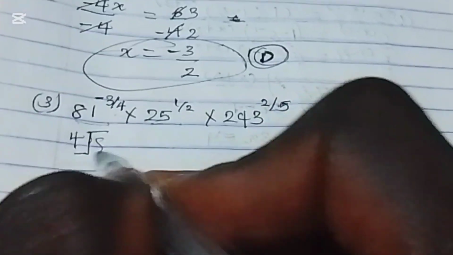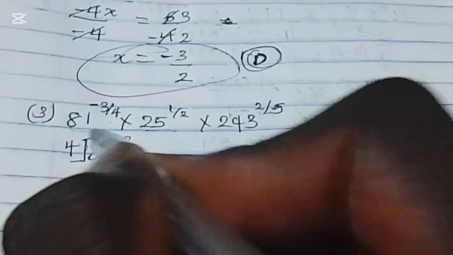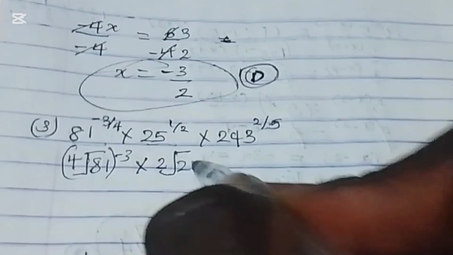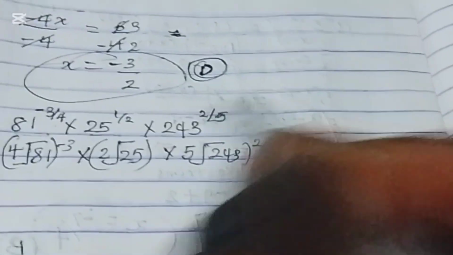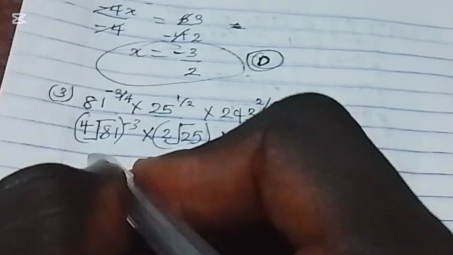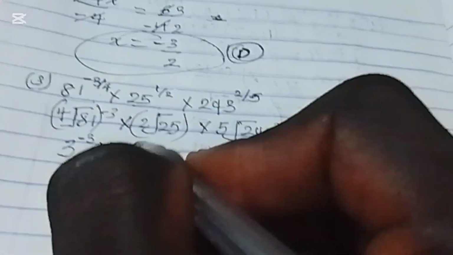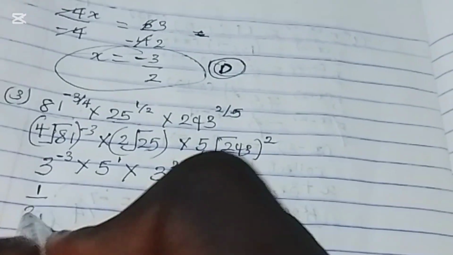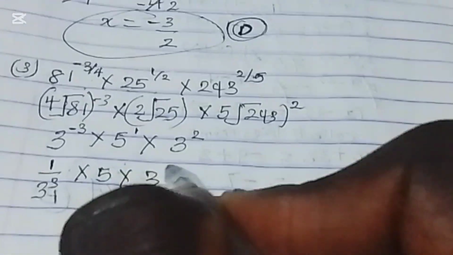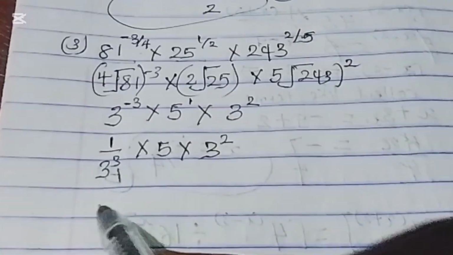This is 5. So that is 4th root of 81 raised to the power of minus 3 times 2. That is square root of 25. Then we have the 5th root of 243 raised to the power 2. So this will become, if you find the 4th root of 81, that is 3. Then what is outside raised to power minus 3 times this is 5 raised to power 1, same thing as 5. Then this is 3 raised to power 2. So here we can write it as 1 over 3 raised to power 3 times 5 times 3 raised to power 2. So by solving this, you have 5.